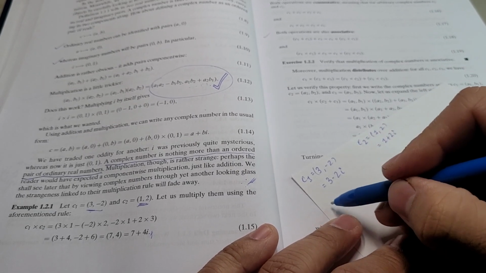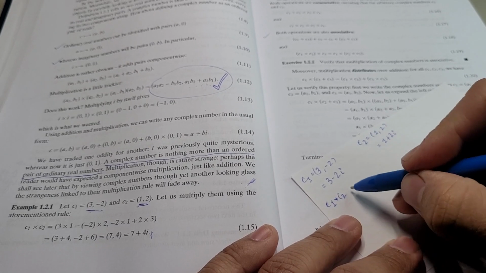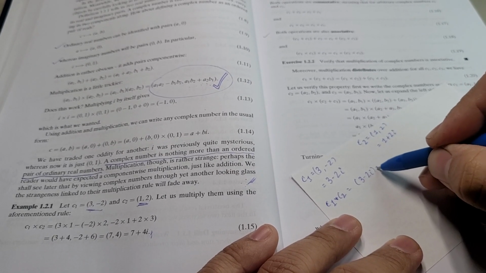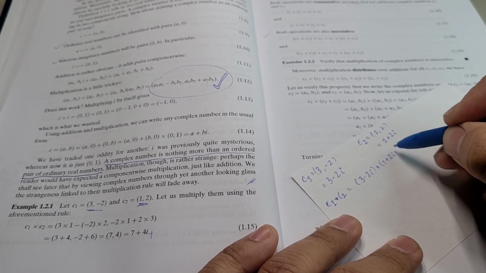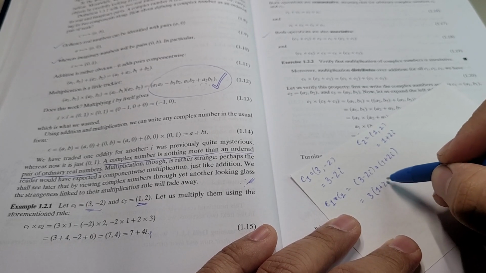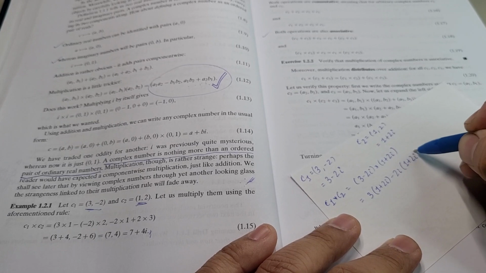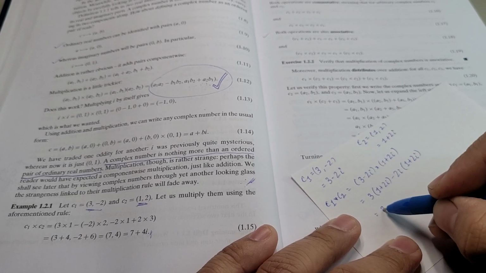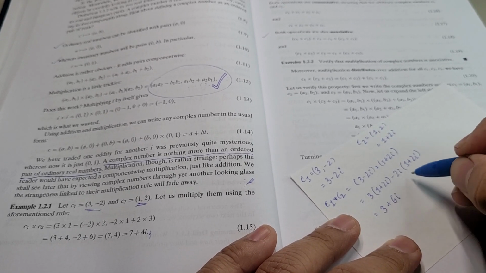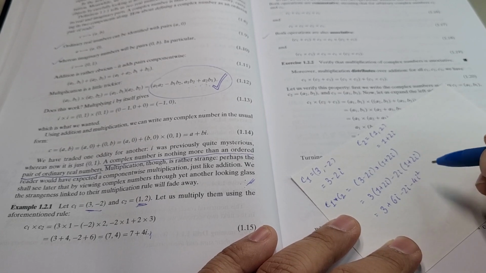Until now we were multiplying c1 by c2 as 3 minus 2i into 1 plus 2i. So that would be 3 into 1 plus 2i, minus 2i into 1 plus 2i. This results in 3 plus 6i minus 2i minus 4i squared.